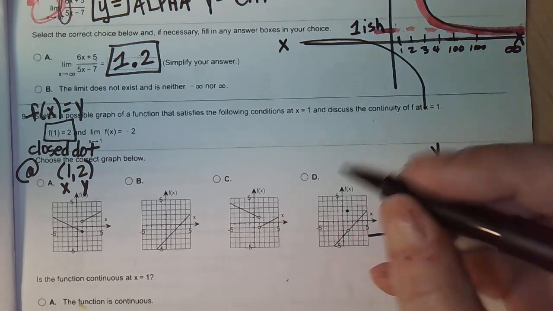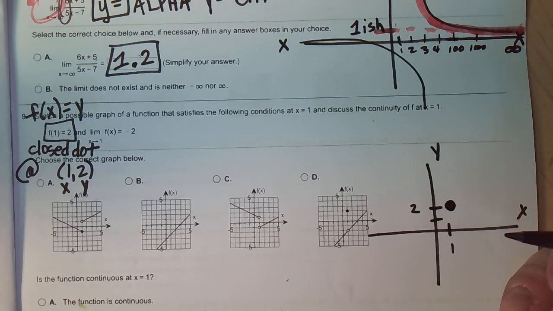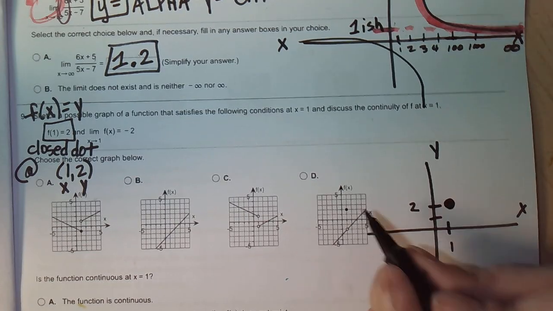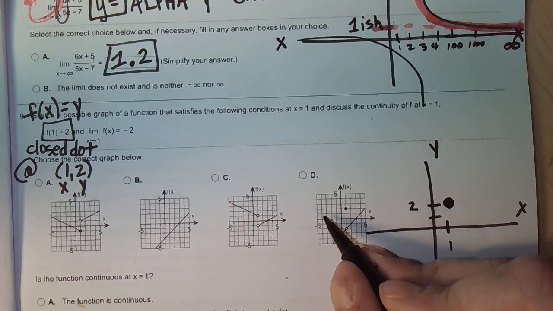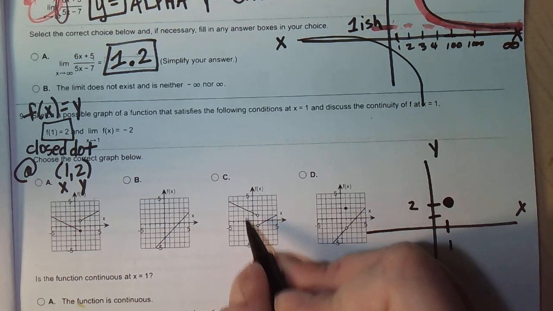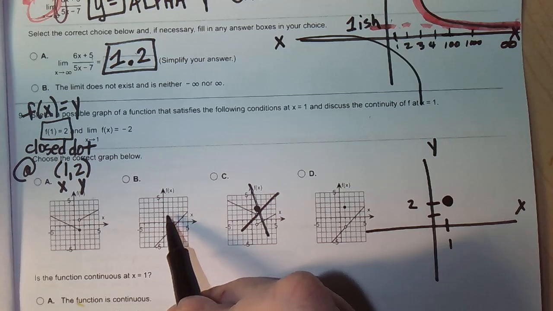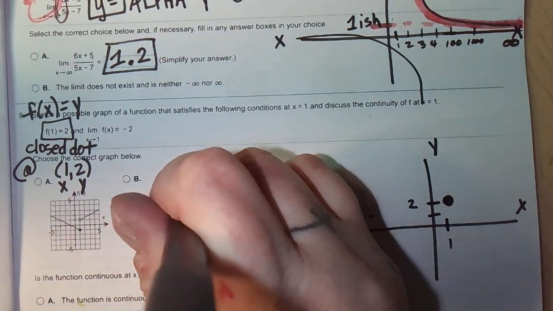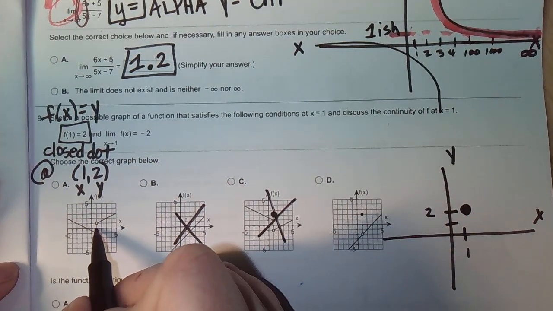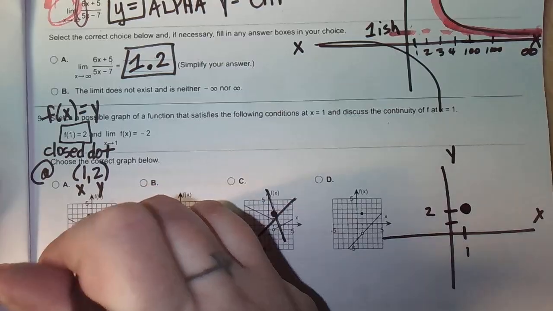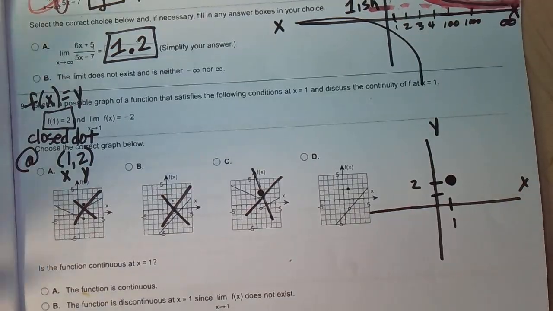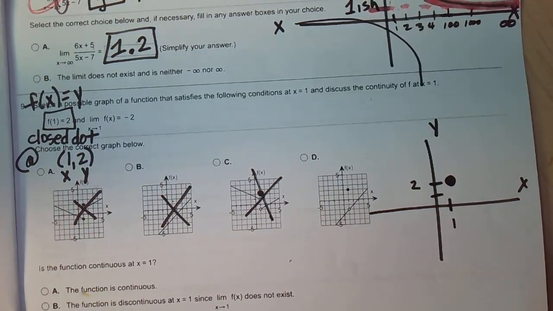So automatically, D looks kind of okay because it's to the right 1, up 2. C, to the right 1, up 2. Nope, we're missing that dot. B, to the right 1, up 2. We're missing that dot. A, to the right 1, up 2. We're missing that dot. Oh, look at that. So you could have found the right answer just from that dot.